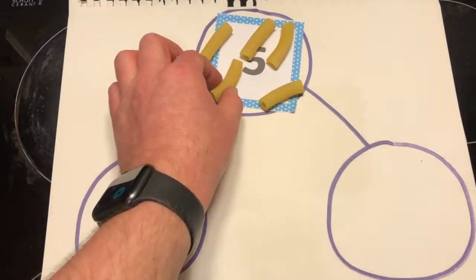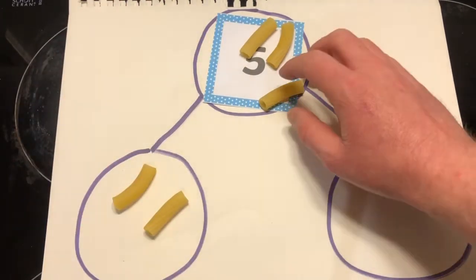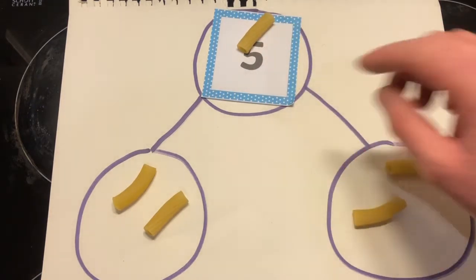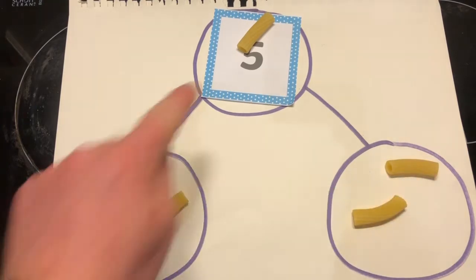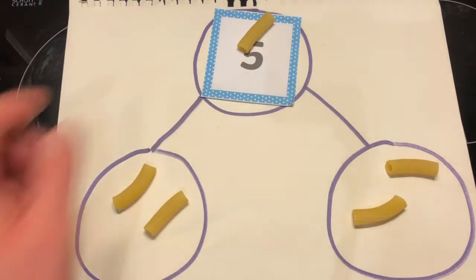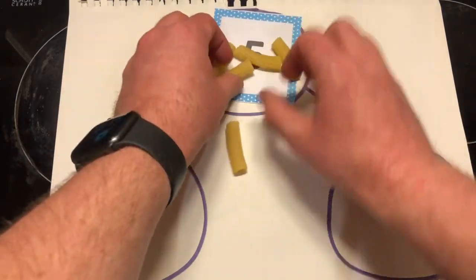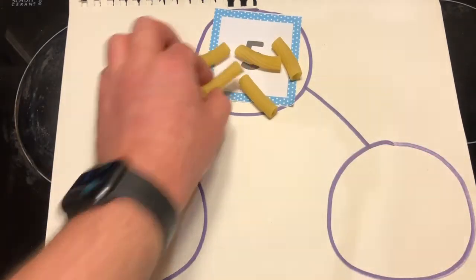When you're splitting into the 2 parts, you need to make sure to use all of the objects in your whole. Because if you leave one behind, then it's changing what's in your 2 parts. Because that's telling someone that there's 4. 1, 2, 3, 4. But we know that the number is 5. The whole is 5. So you need to make sure to move all of it into the 2 parts.